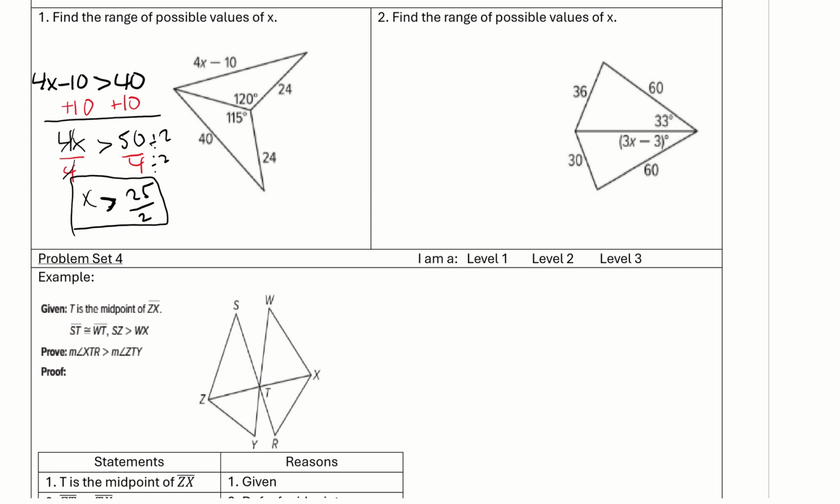Now this one, here we're looking at the angles this time, so we can see that 36 is bigger than 30, and therefore 33 is bigger than 3x minus 3. So in other words, 3x minus 3 is smaller than 33. But how small can 3x minus 3 be? Well, it can't even be 0. It has to be just above 0. So it has to be greater than 0, and those are my two restrictions.